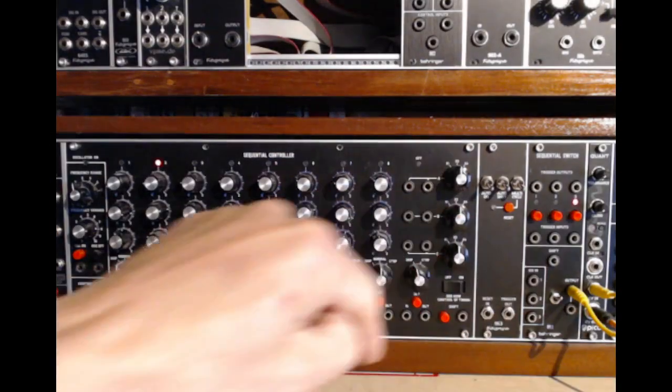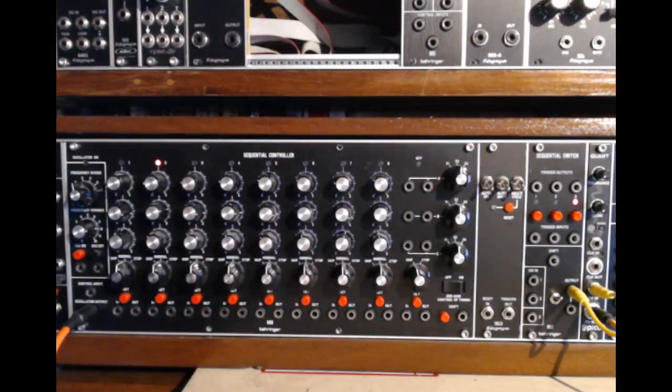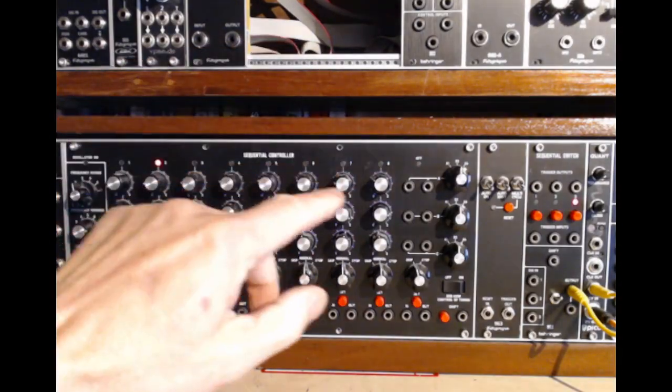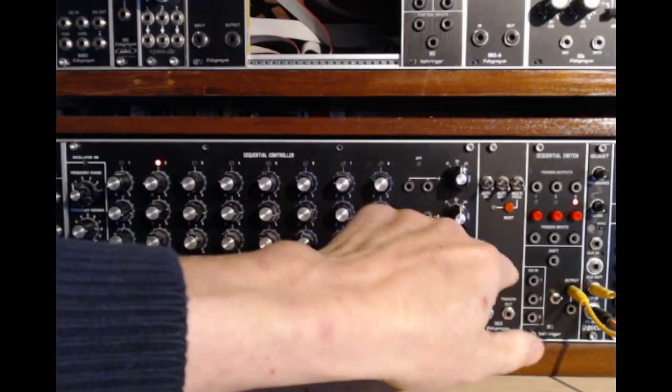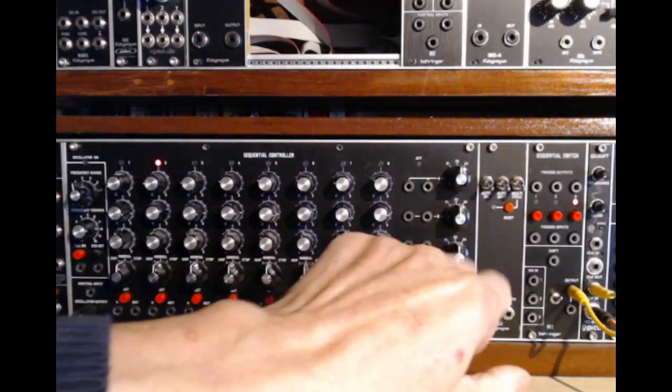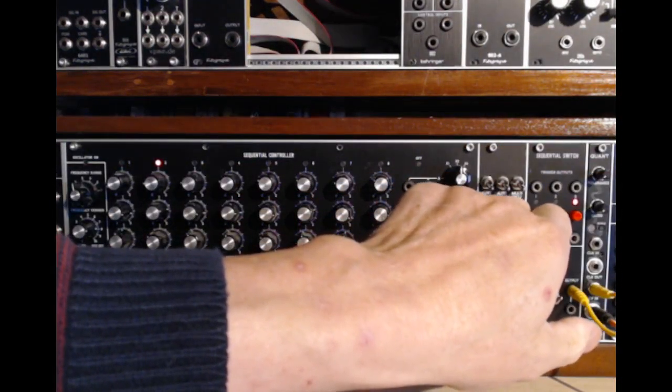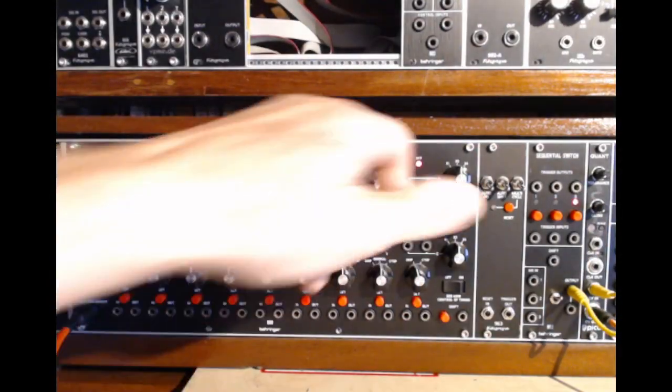First function, well, an obvious one, there's a reset button. What the reset button does is it resets the sequential controller to step 9, which means if it's running it stops. It resets the internals of this module and it resets the sequential switch to step 3. So there we go, on step 9.